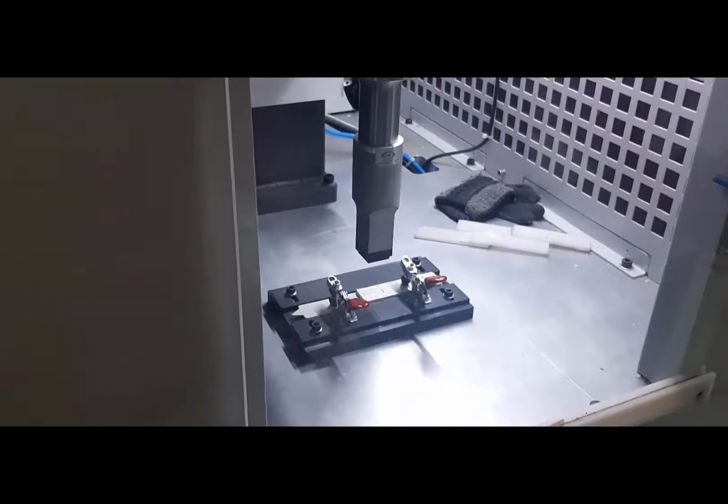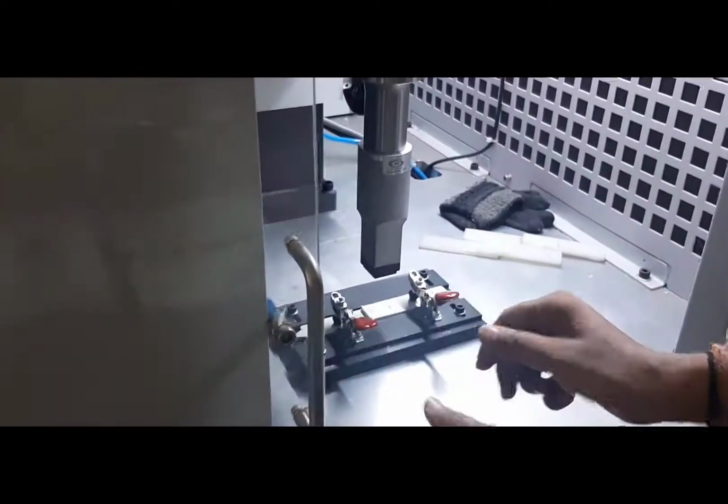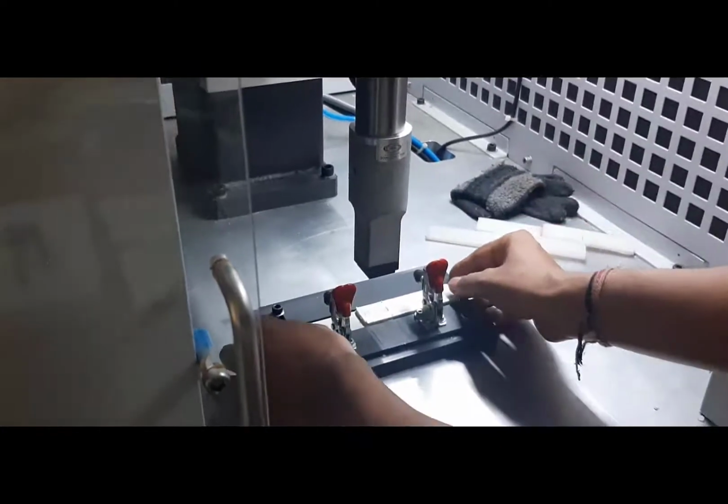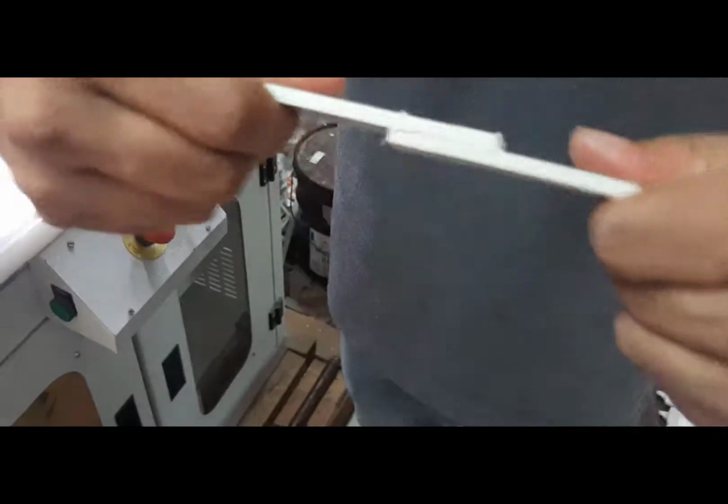Here you can see the welding process is taking place. We can remove the clamping, and here we can see the joining has taken place between the two samples. Okay, thank you.